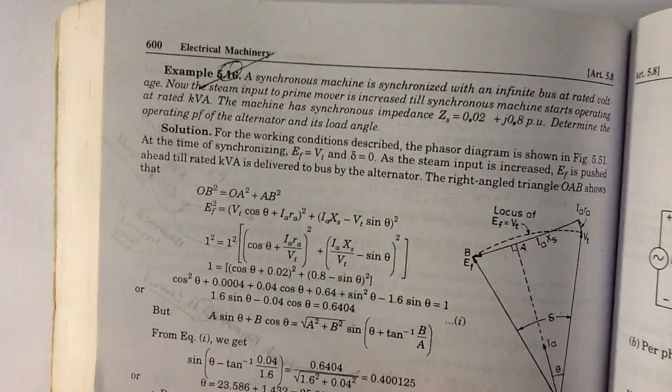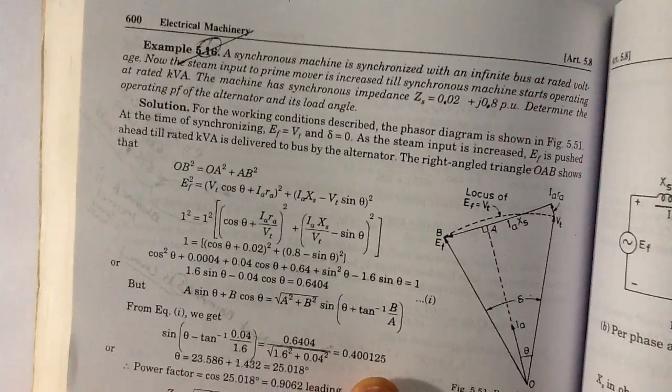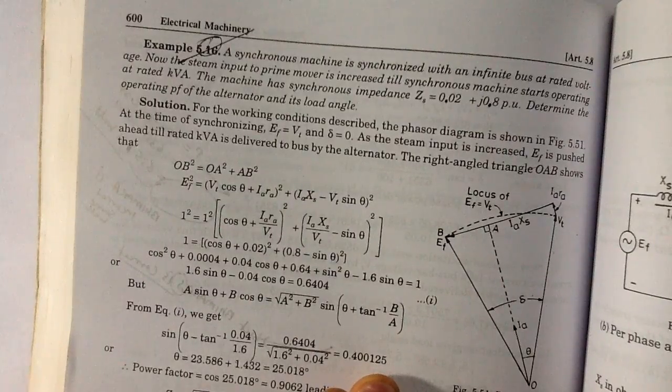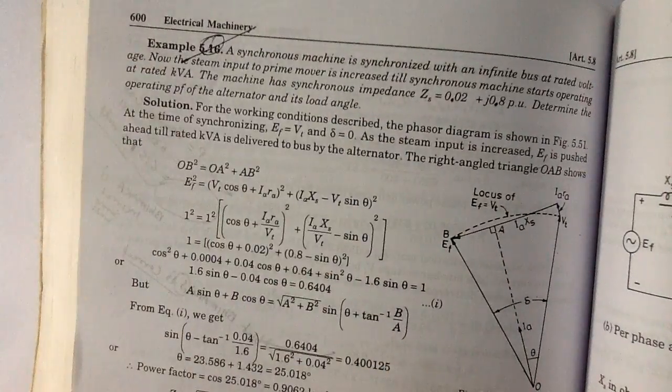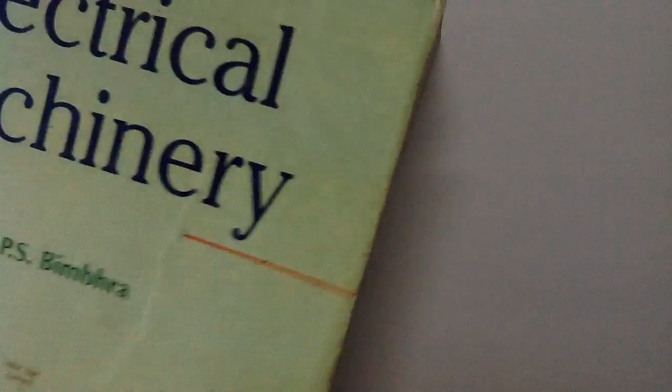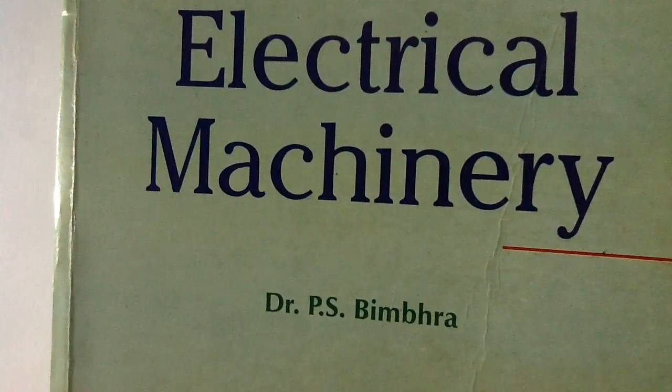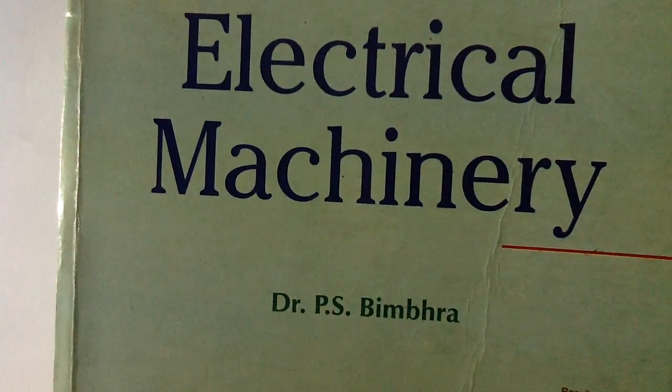So in this way the solution of example number 5.16 is complete. This is given on page number 600 of the book Electrical Machinery, written by Dr. P.S. Bimbhra.